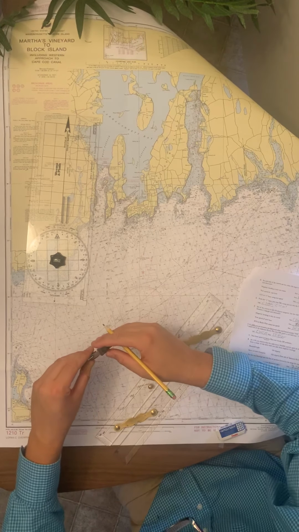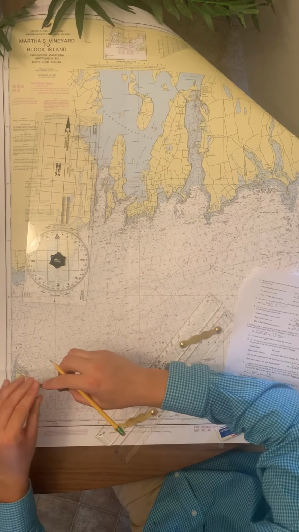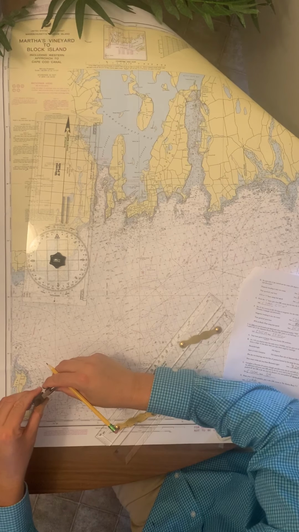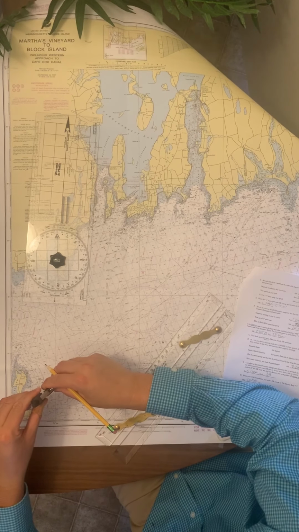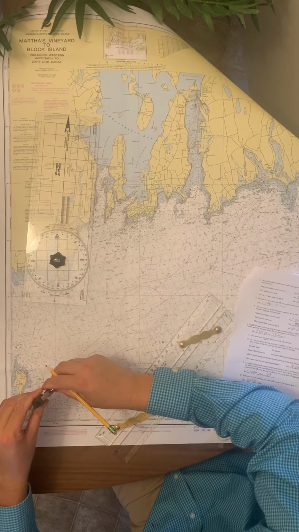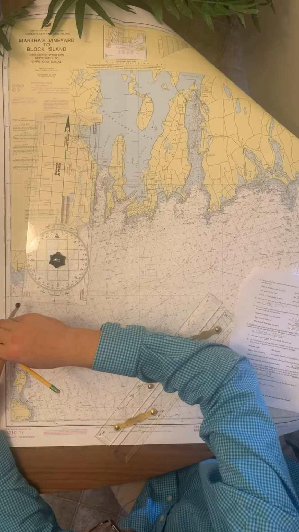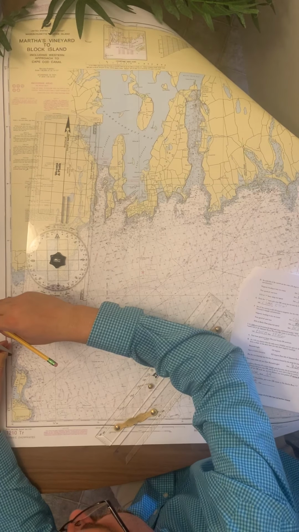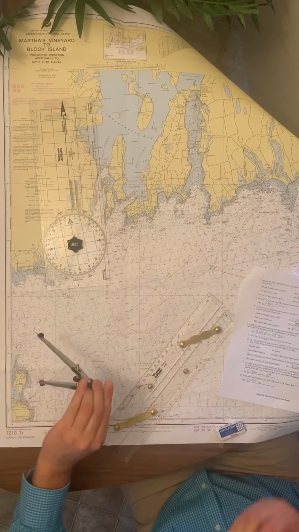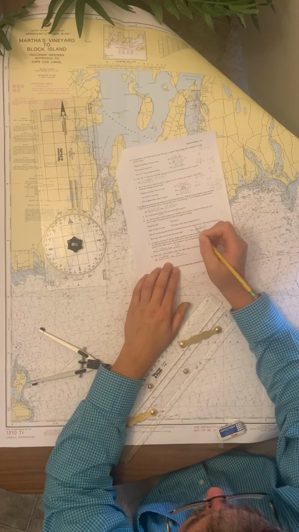It's 10. 15. Almost 20, not quite. So a little less than 20. So this is 19, wow, 19 nautical miles. Okay, so the distance was 19 nautical miles.